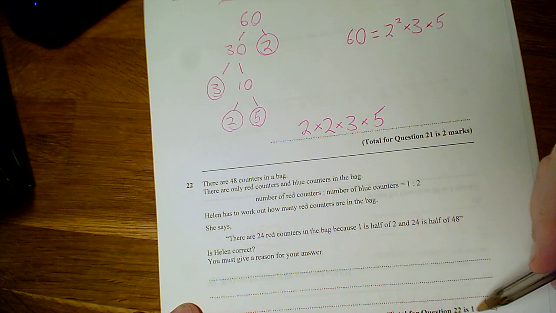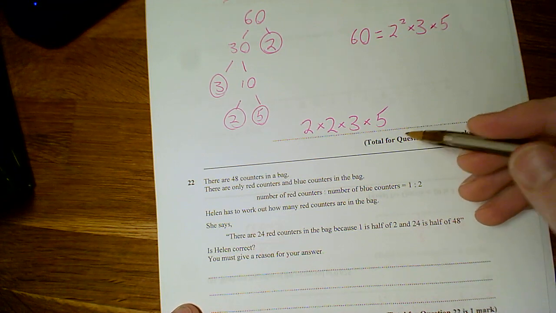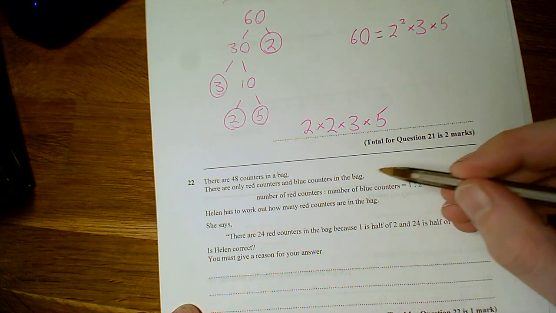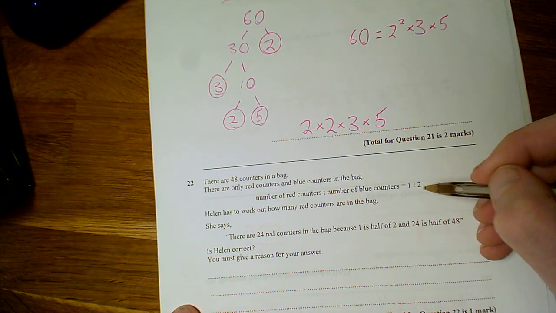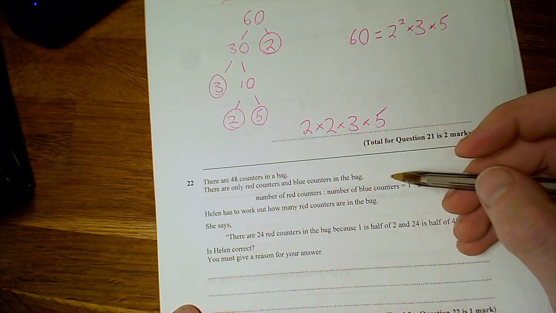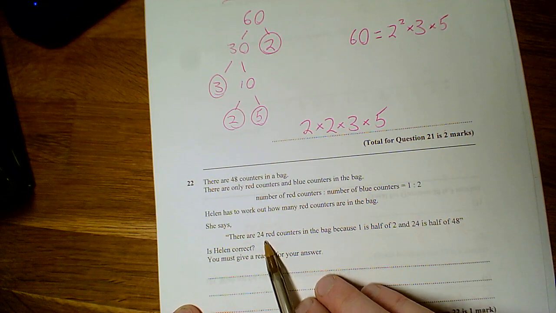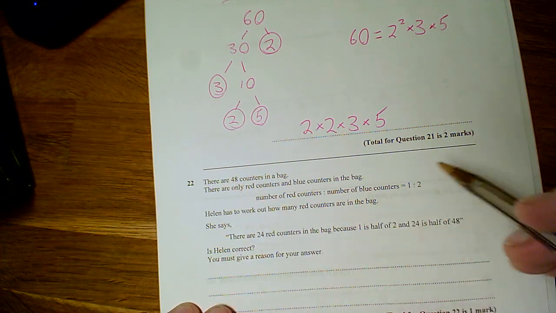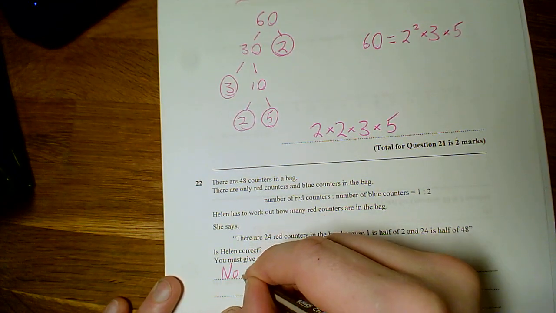Okay, this is 1 mark. You don't need to write an essay, and most of you sort of figured out that those of you that did spot it was wrong explained it quite well. But number of red counters to number of blue counters is 1 to 2, so there should be twice as many blue as there are red. That's what that ratio means. We need to have double the number of blue than there are red. If there's 24 counters, it must be 24 red counters, because that's half of 48. We don't want them to be half. So, is Helen correct? No.